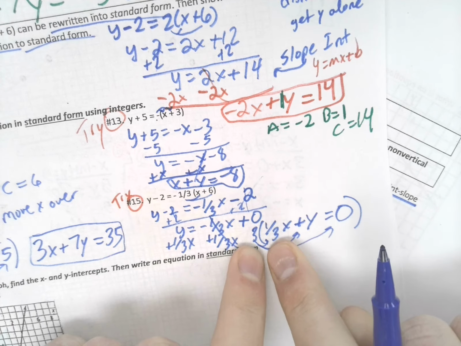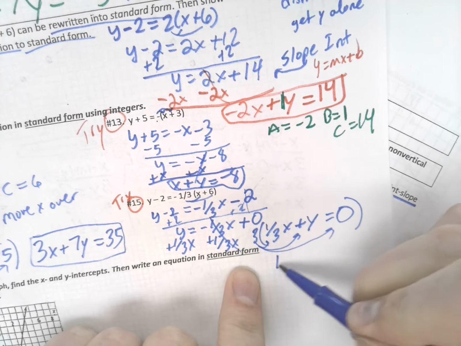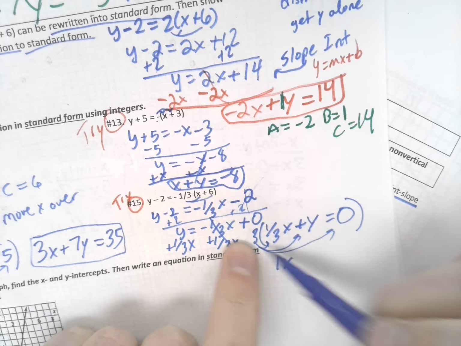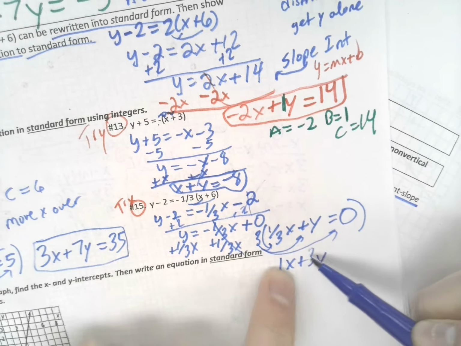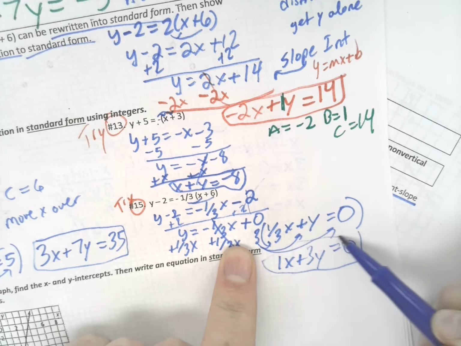And when you multiply a fraction by its denominator, the denominator cancels. You're just left with the numerator. 1x, 3 times y, 3y, and then 3 times 0, still going to be 0.